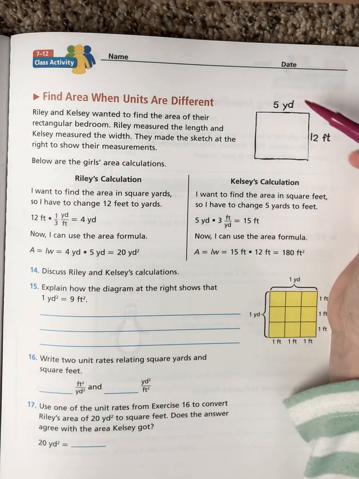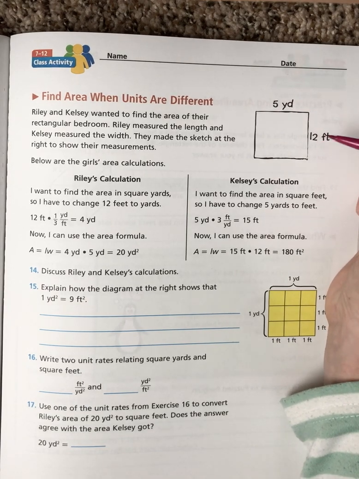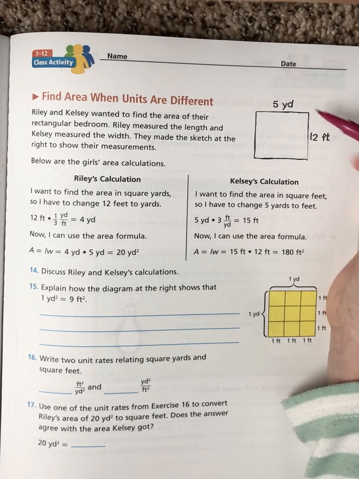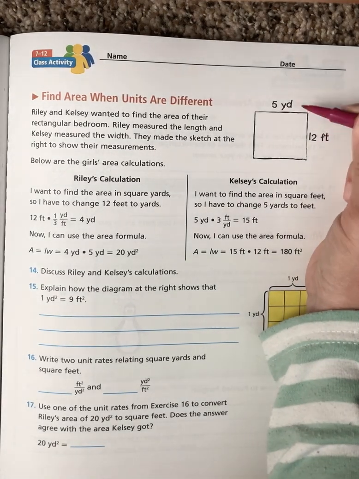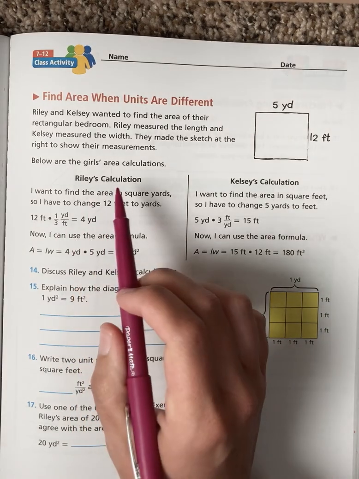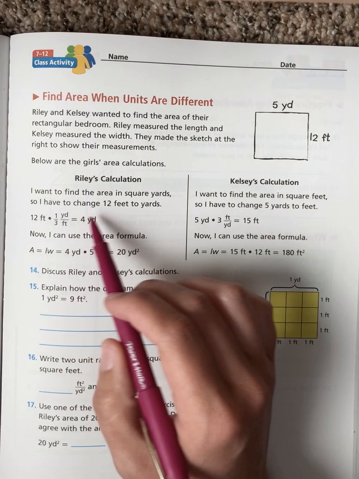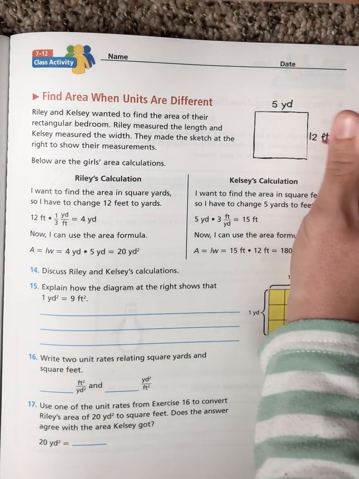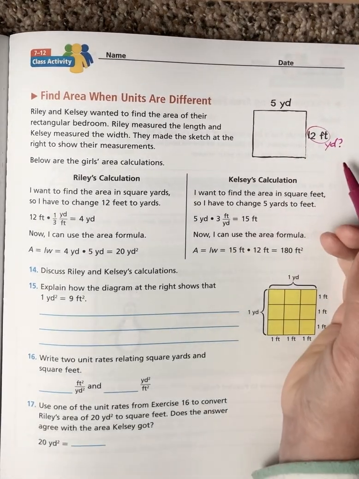So you guys can see their sketch that we have 5 yards and 12 feet. If we did area, you could not just multiply 5 by 12 because these are different units. Yards and feet cannot be mixed together. You need to have both yards or both feet. So Riley said, I want to find the area in square yards. So I have to change my friend's 12 feet into yards. So she wants to figure out how many yards this is.